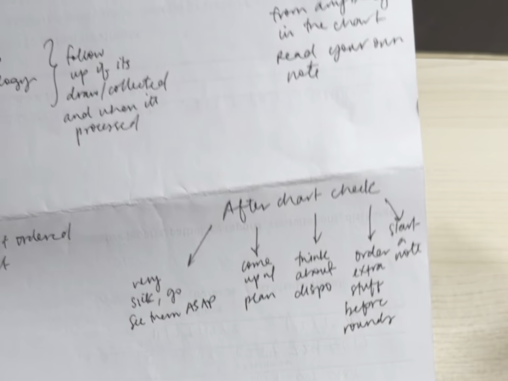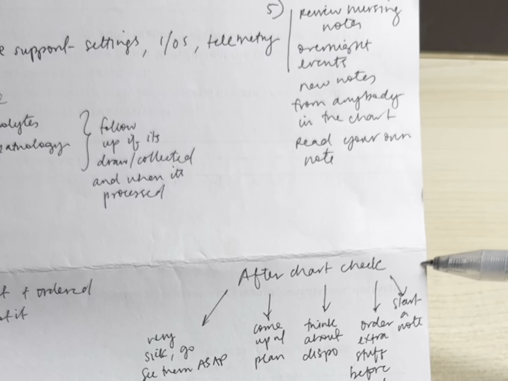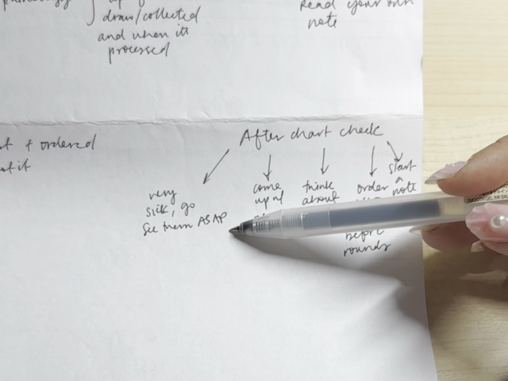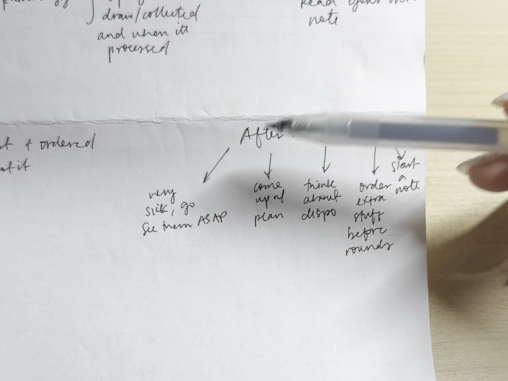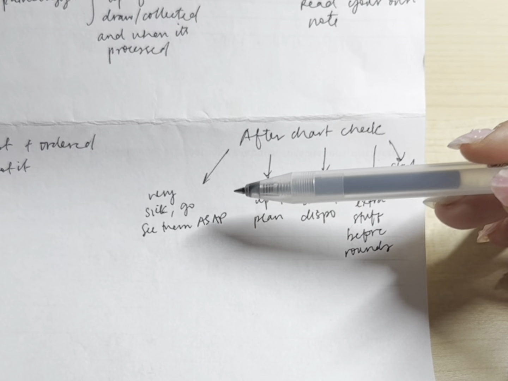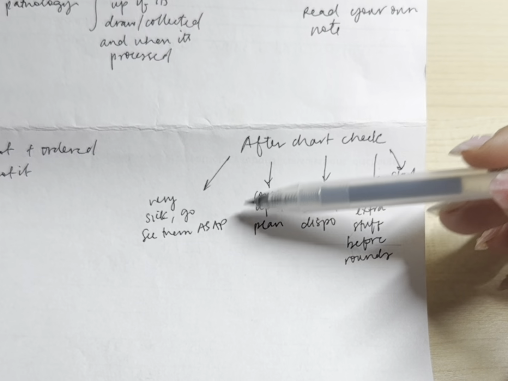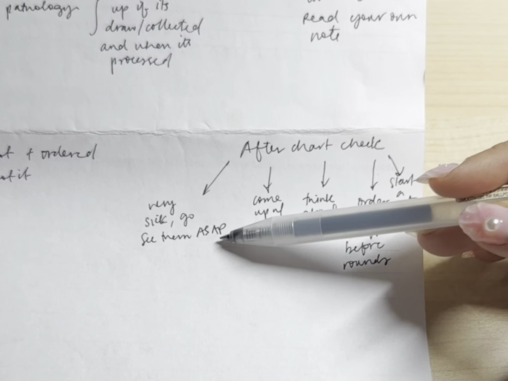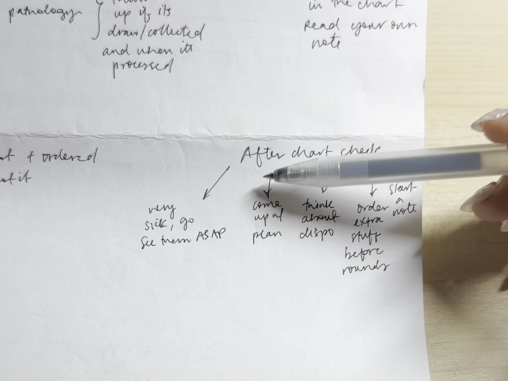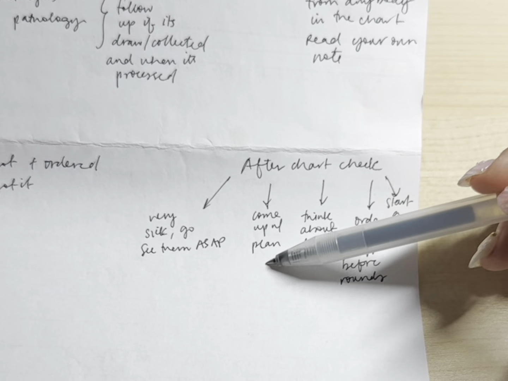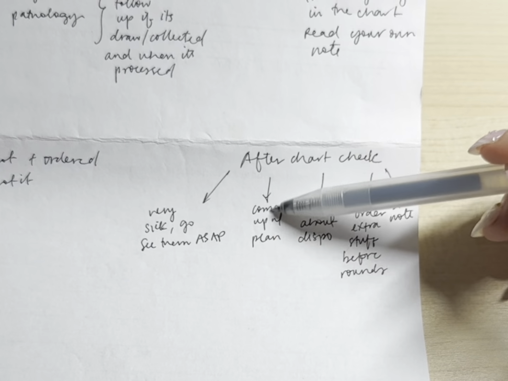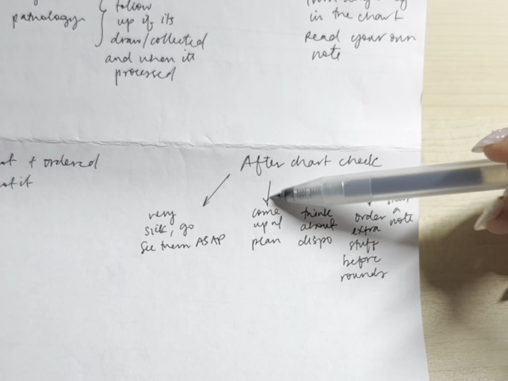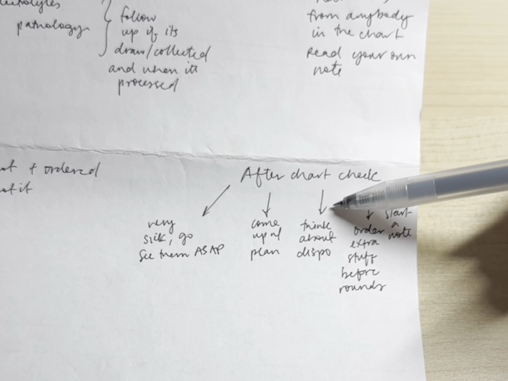And then after chart checking, these are the things that you need to decide to do next. 1, if they're very sick just based on your chart check, then go see them ASAP, okay? And let somebody know if you know they are not doing well. Don't wait until rounds to formally tell the attending about them. If this is not the case, then you can come up with just a simple plan, just 1 or 2 bullet points that you think of stuff you can do. Doesn't have to be too robust, especially if you're starting out as an intern.